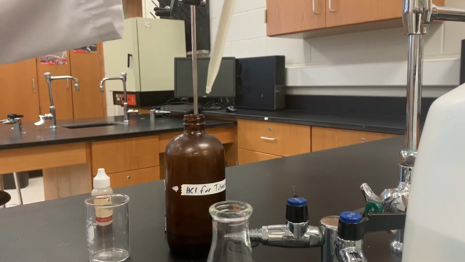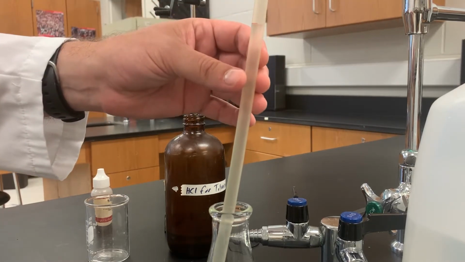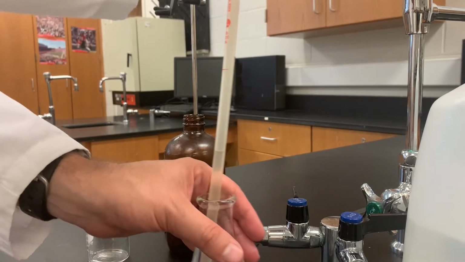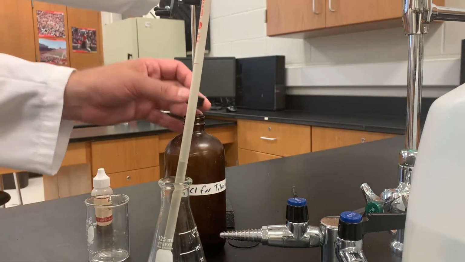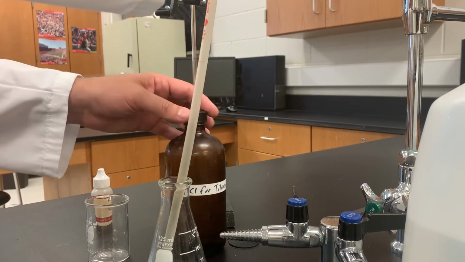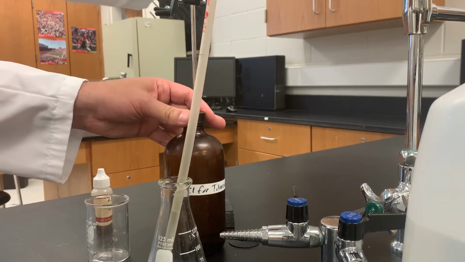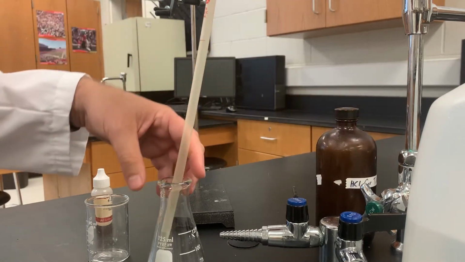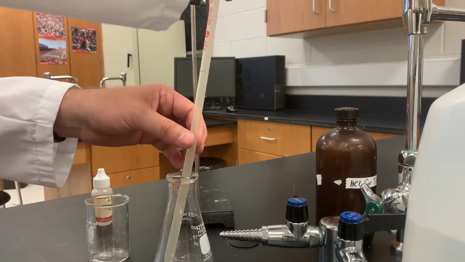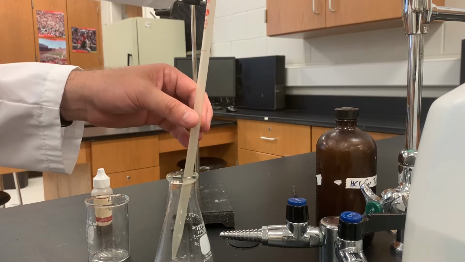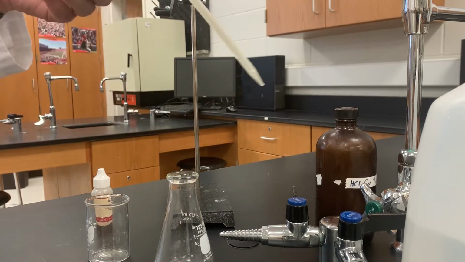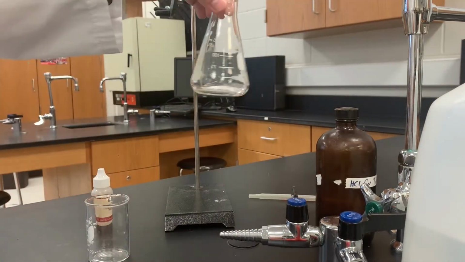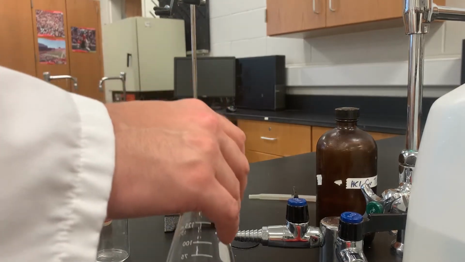And then I'll go over to the Erlenmeyer flask and press the down arrow on the pipette, which will dispense the hydrochloric acid into the flask. And a very small amount of acid may remain in the pipette, and that's perfectly fine. It's calibrated for that to happen. So I've got the hydrochloric acid in here.